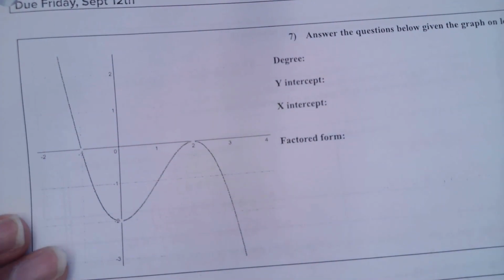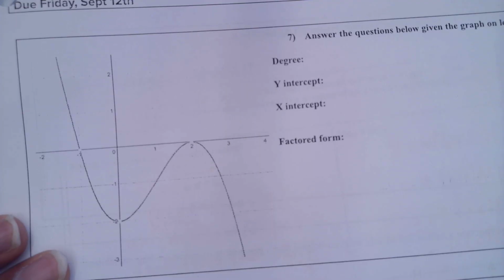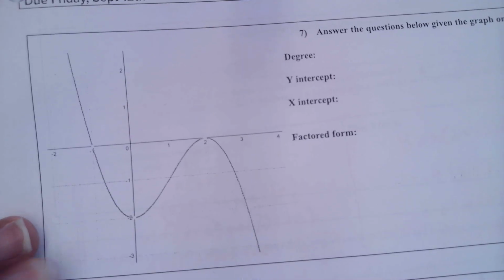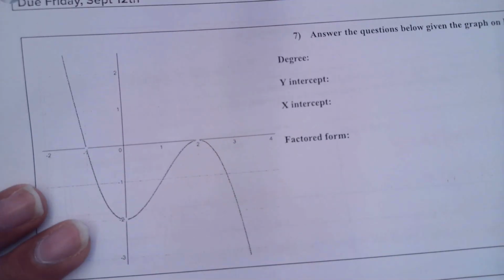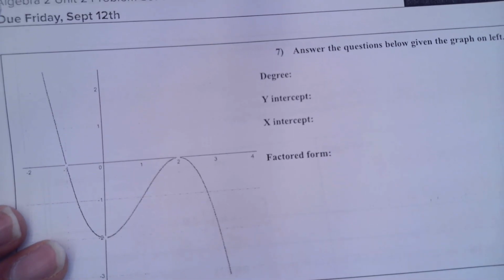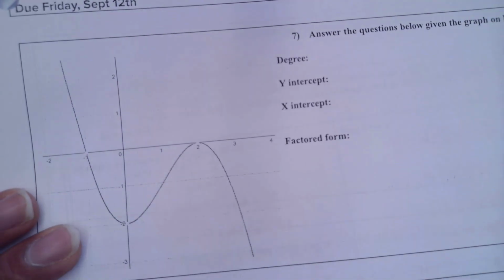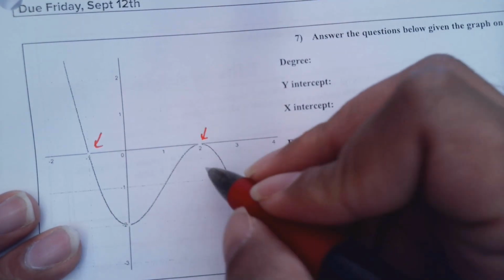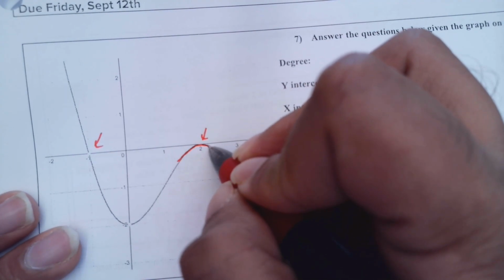Question number 7. You're given a graph, you're telling me the degree, you're telling me the y-intercept, you're telling me the x-intercepts, and you're telling me the factored form. Okay, so the first step to figure out the degree is how many x-intercepts are happening, right? Here is one, here is the other one. But here, your graph is bouncing off, right?